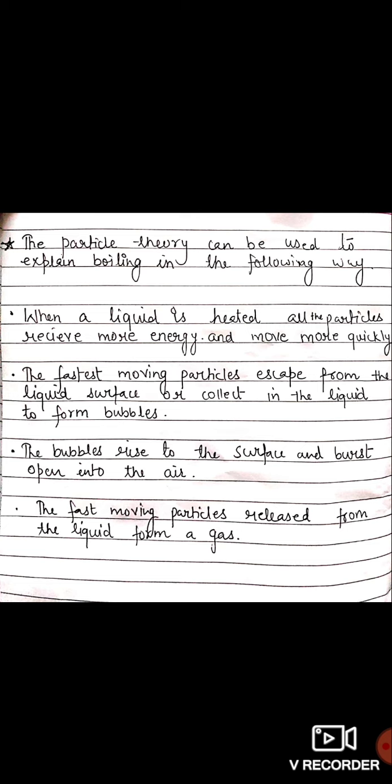When we heat a liquid for a longer period of time, the fastest moving particles escape from the liquid surface or collect in the liquid to form bubbles. You can see that when we heat water or any liquid, bubbles start to come on its surface. These bubbles rise to the surface and burst open into the air.